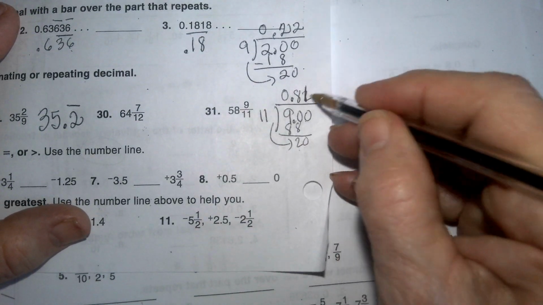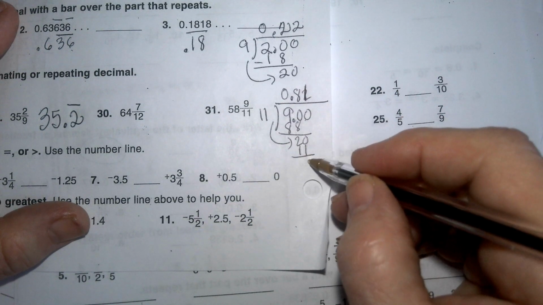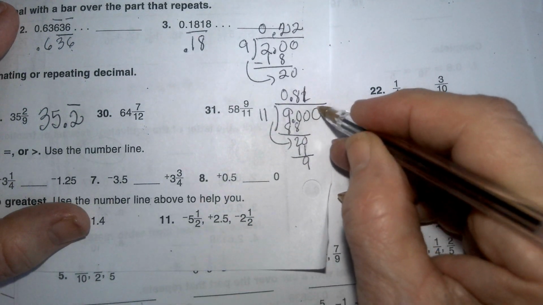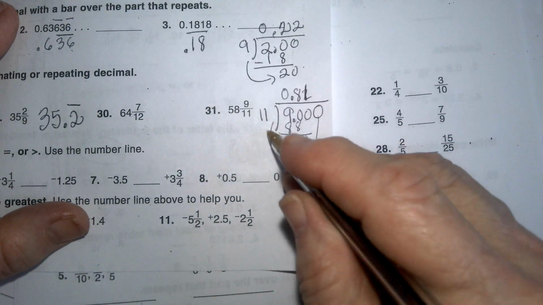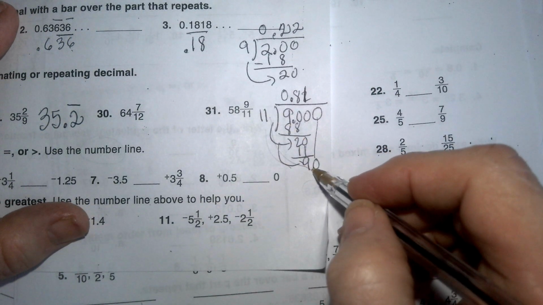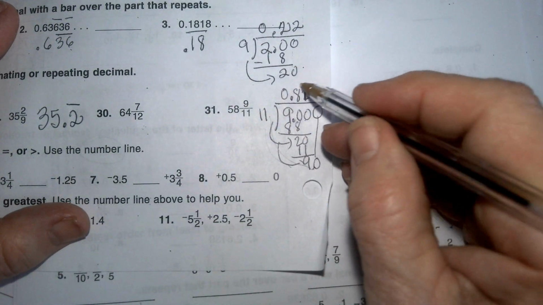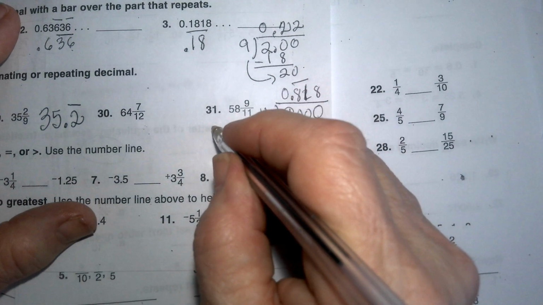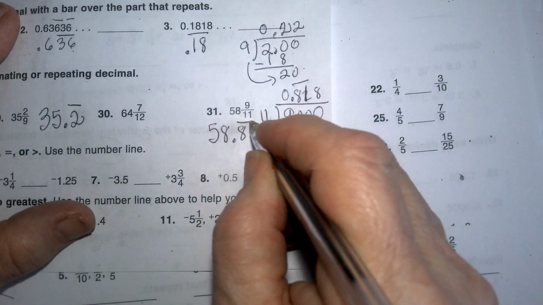Oh, it's 1. Oh, here it is, right here. So subtract, I get a 9. And then it's going to repeat, and we're going to get a what? 11 into 90 is 8. Guess what's repeating? The 81. So 58.81 with a bar over it.